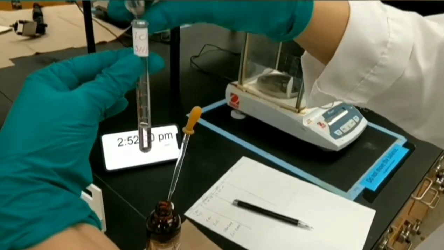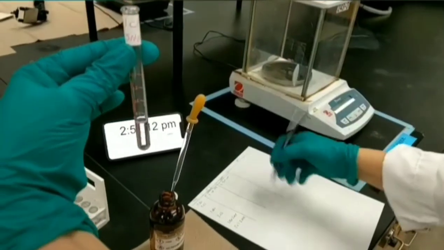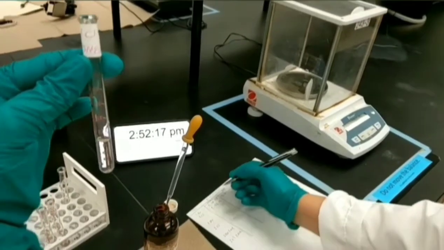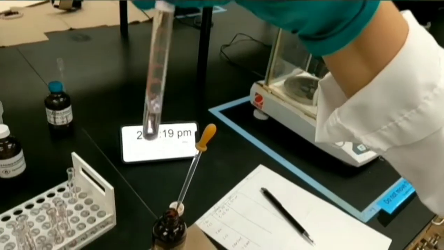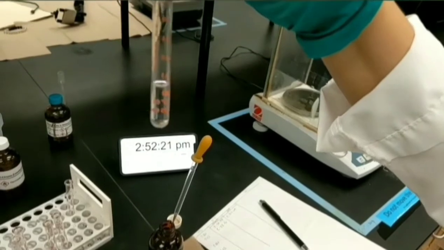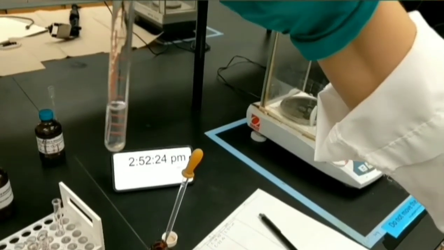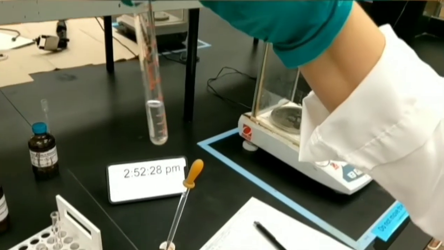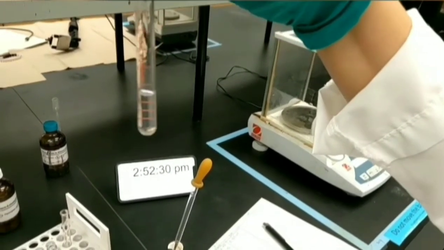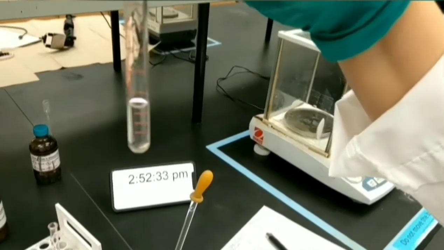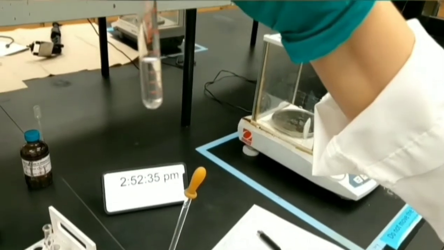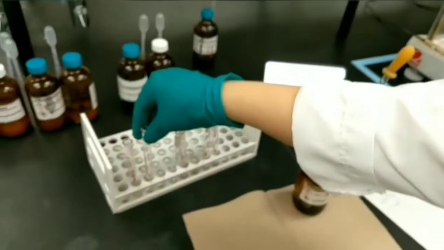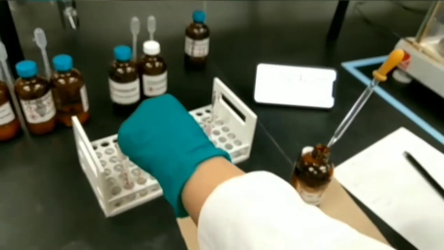You need to record the time immediately, because chlorine is not as good a leaving group as bromine, so we expect that the speed of this reaction is not as fast as 1-bromobutane. Because we didn't see any immediate precipitation or any changes, we can put it away and we can check it later again.